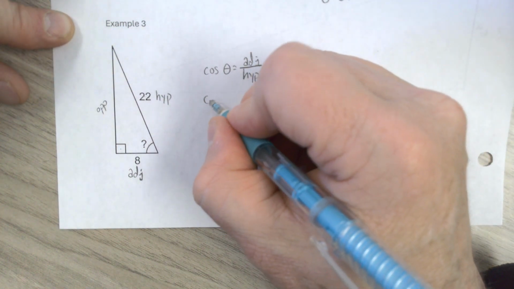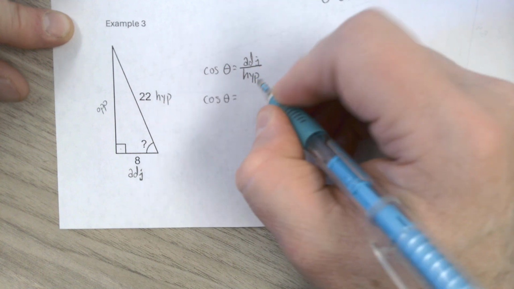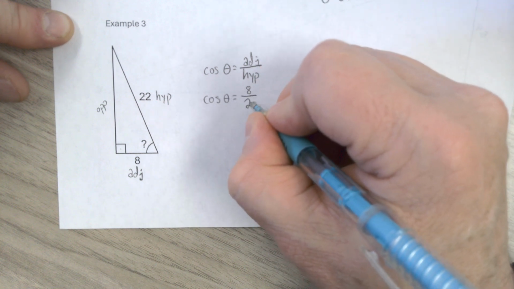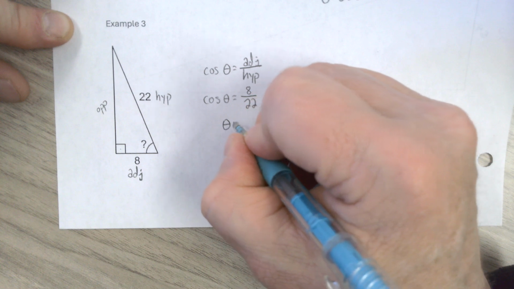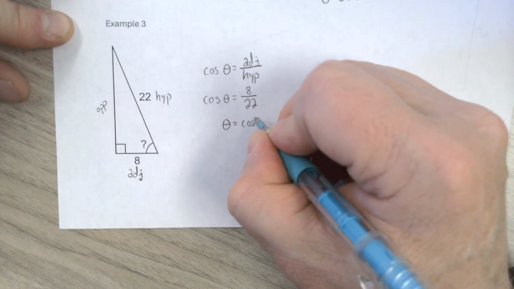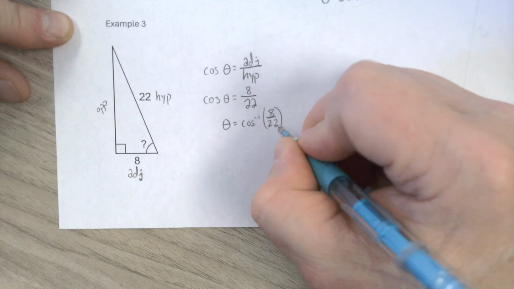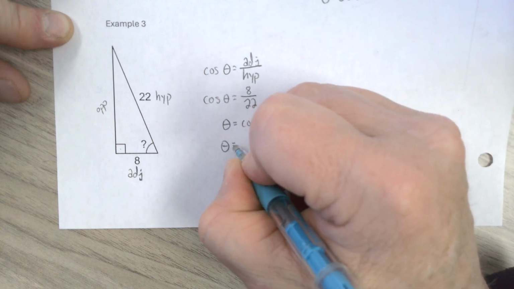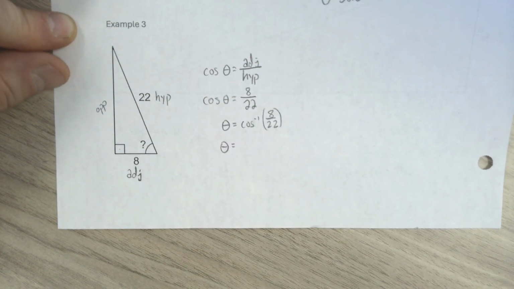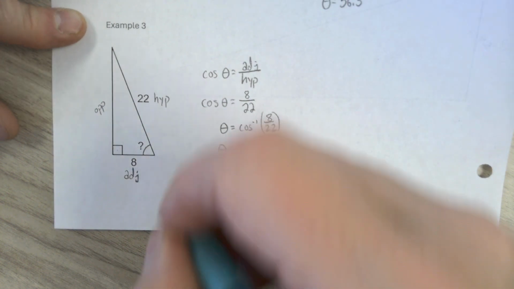Then we'll go ahead and plug in our values. The adjacent side is 8, the hypotenuse is 22. So theta will be equal to the inverse cosine of 8 over 22. Then we'll go ahead and plug that into our calculator, and it'll give us 68.7 degrees.